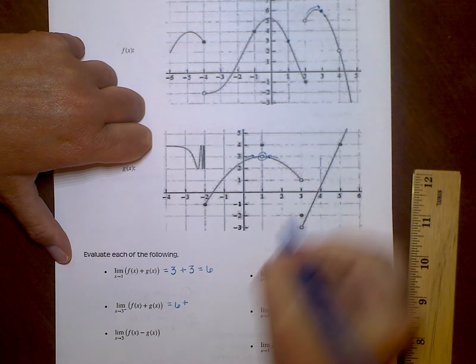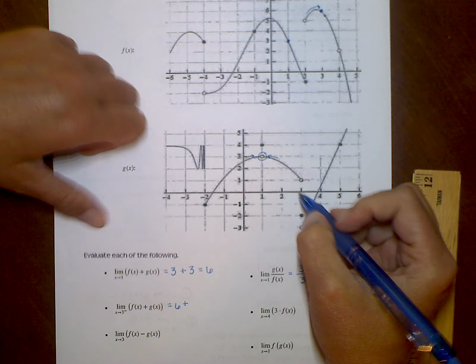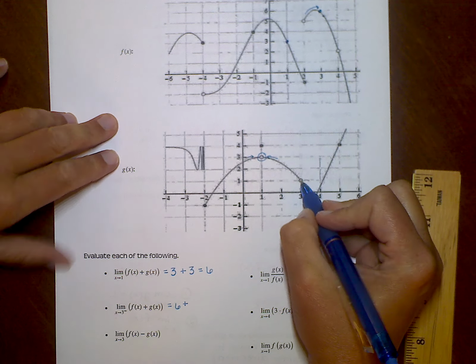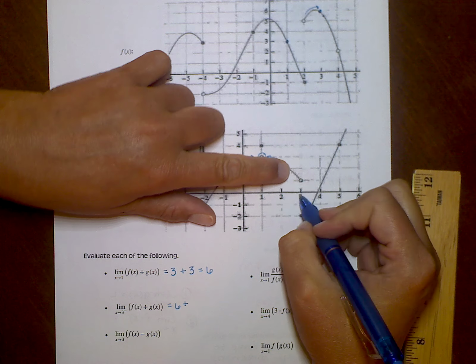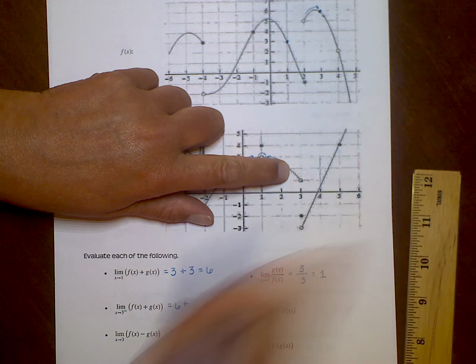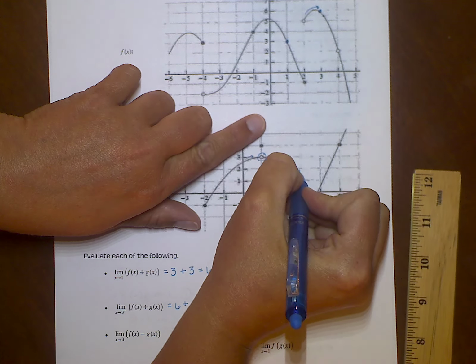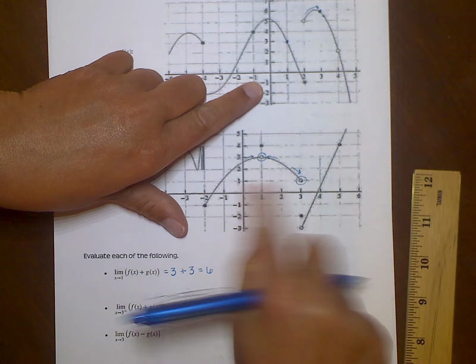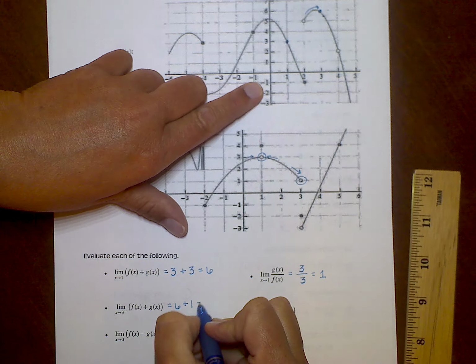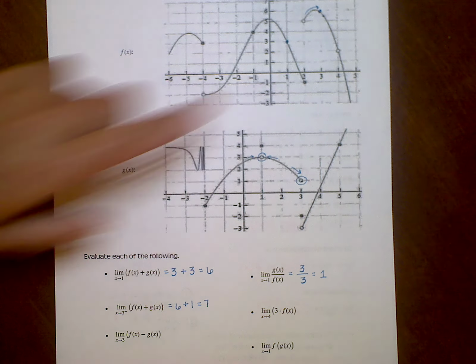Now let's do the same thing for g of x. Okay, at g of x for x equals 3, there is a break in the graph, right? So technically this limit does not exist, but since we only care about coming in from the left, I'm only looking at this value, which is here, and that is a 1. So I'm going to say 6 plus 1, and we'll call that 7.